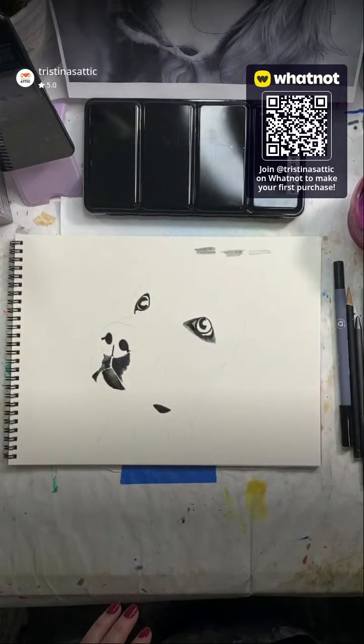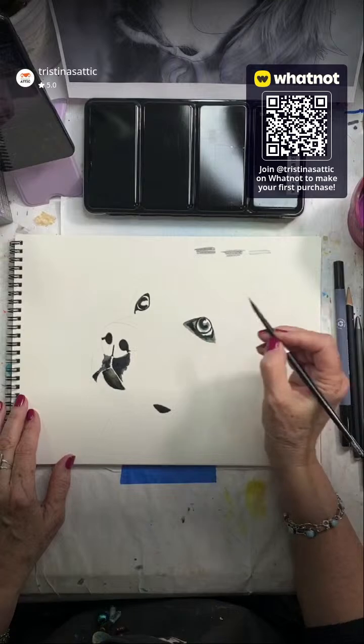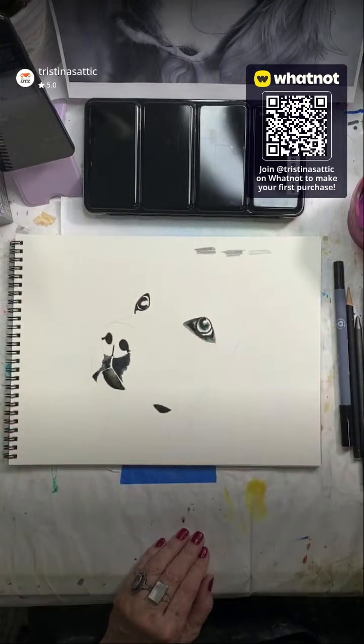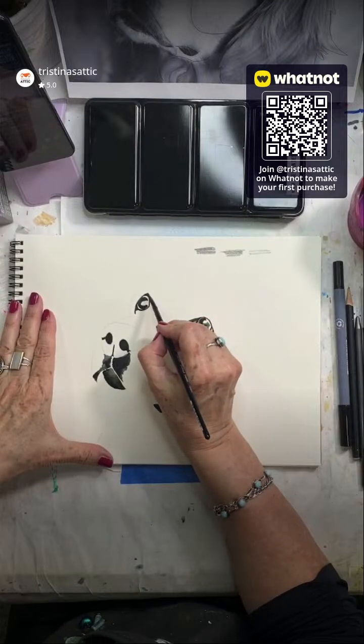Okay, there we're getting some personality into the eye. I'm just going to sweep this a little bit so I get a little bit of variation in that. I can always go back and add more dark, right? The same with this eye over here.